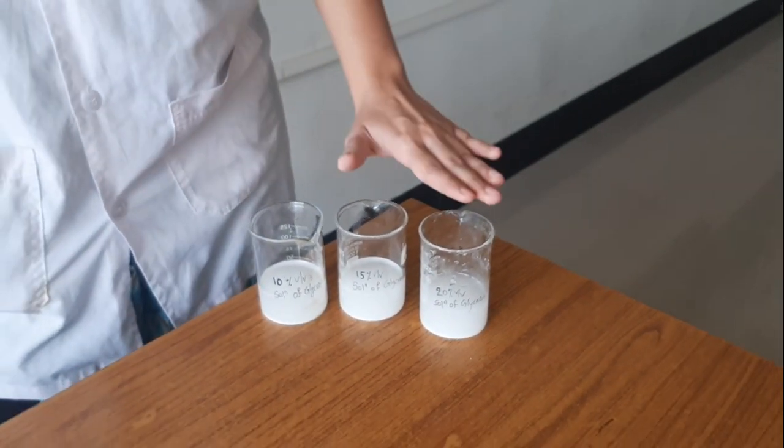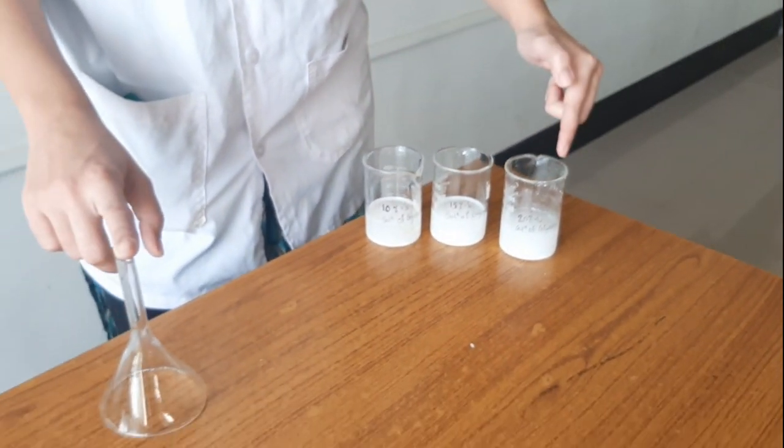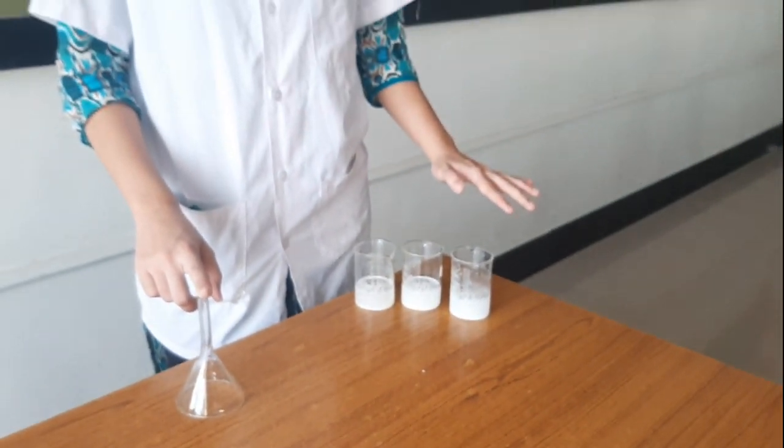Now one by one, using the same funnel, we will filter all these 3 slurries, and we will determine what time is required for each filtration to take place completely. That time we are going to compare. Now we will proceed with our experimental part. Now we will start with our experiment.